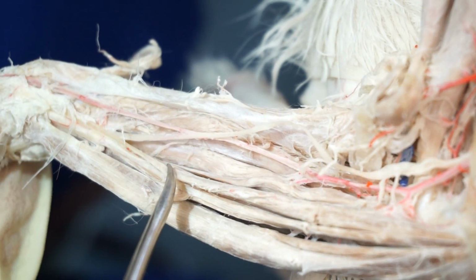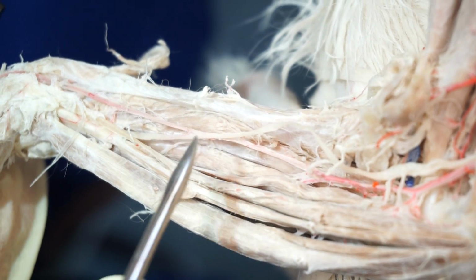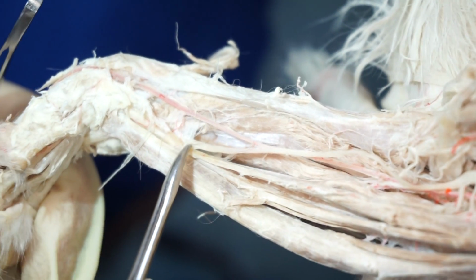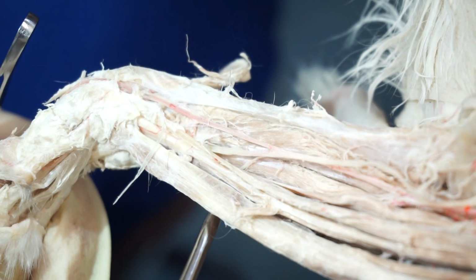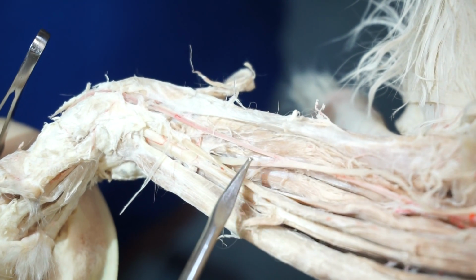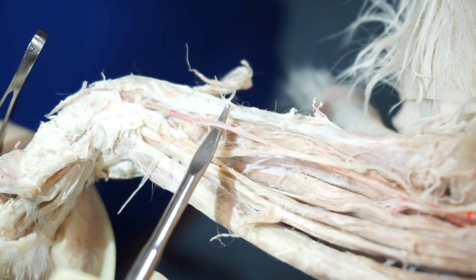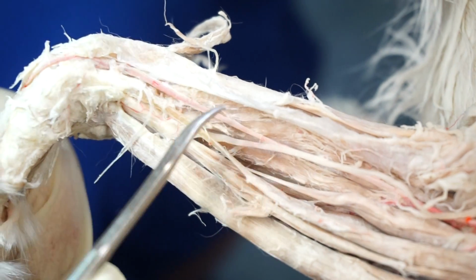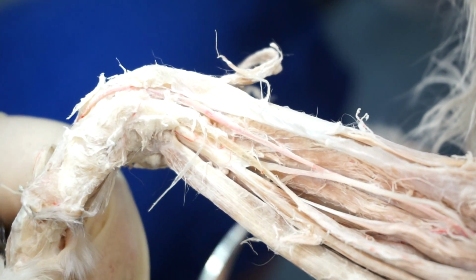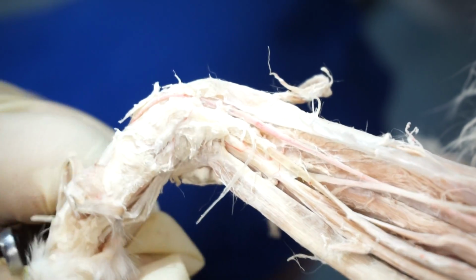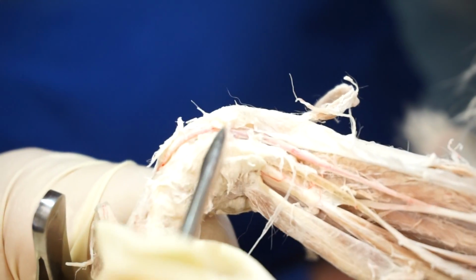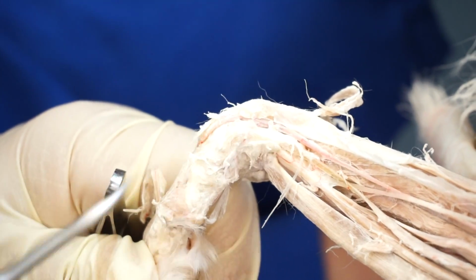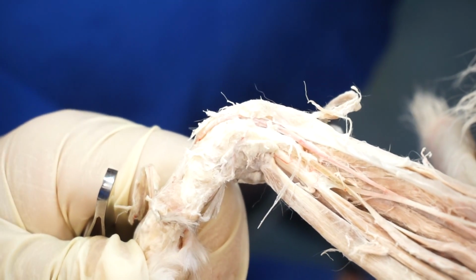In the cat, the radial artery is main channel. And about this level, see where the median nerve goes? The median artery becomes extremely small, goes to the caudal aspect of the antebrachium, while the radial artery, which is much larger in a cat, comes to the proximal or dorsal side of the antebrachium. As it crosses over the carpus, we call that the dorsal carpal branch.